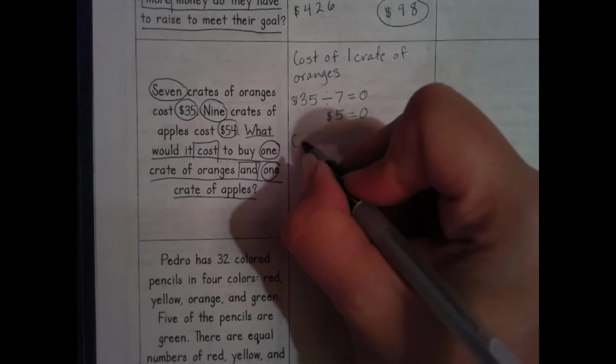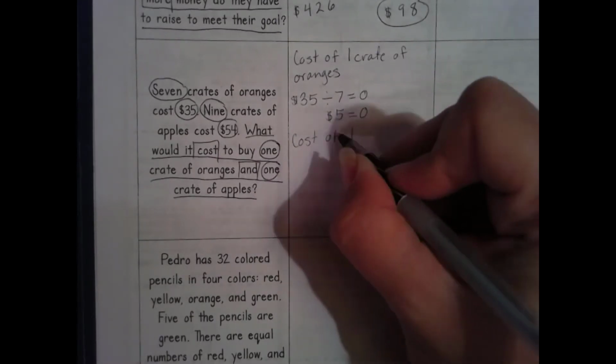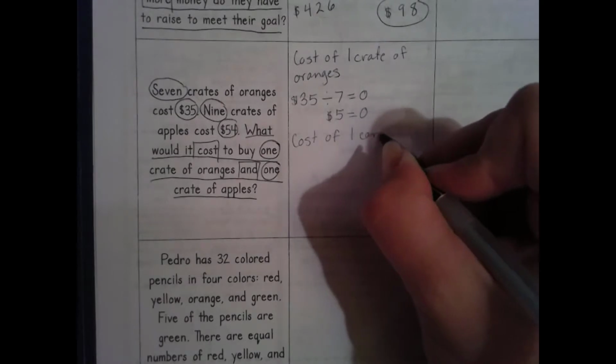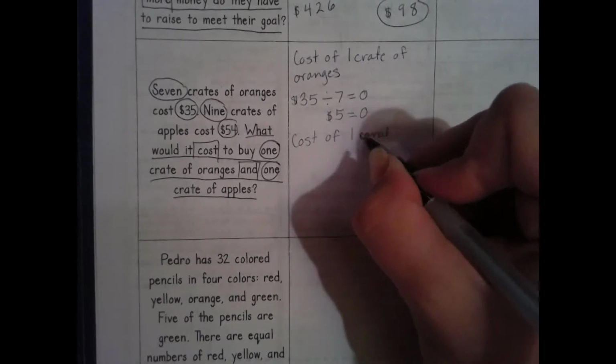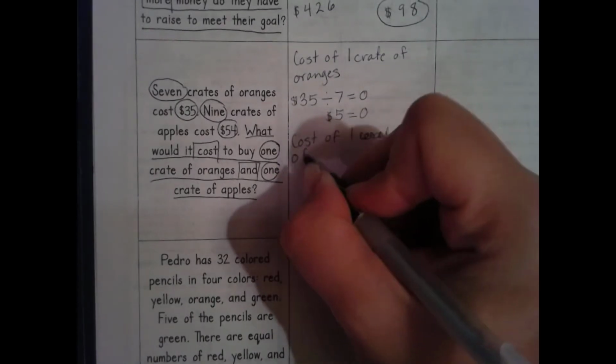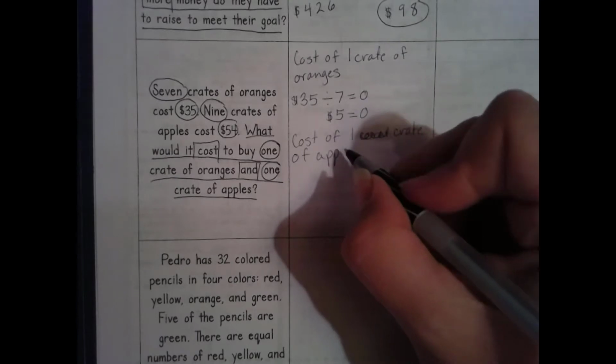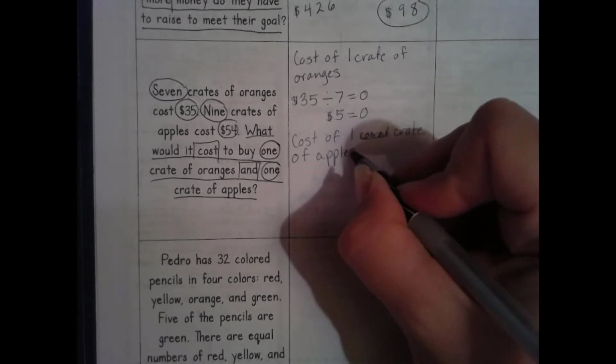So now the cost of 1 crate of apples. Just another reason why you do your work in pencil and not pen.